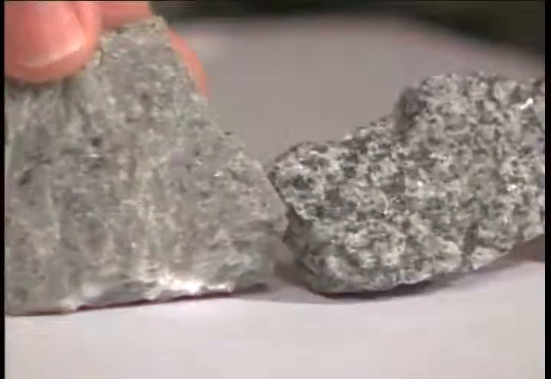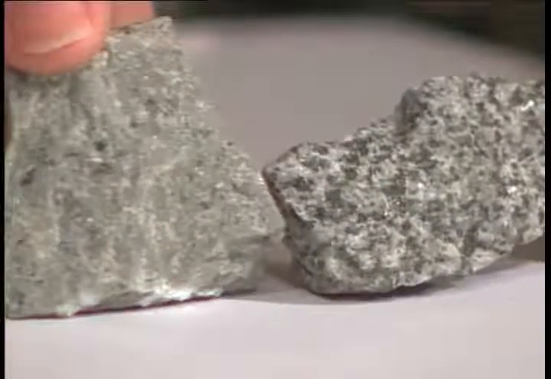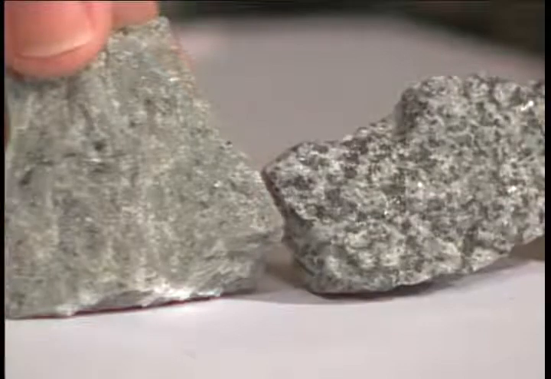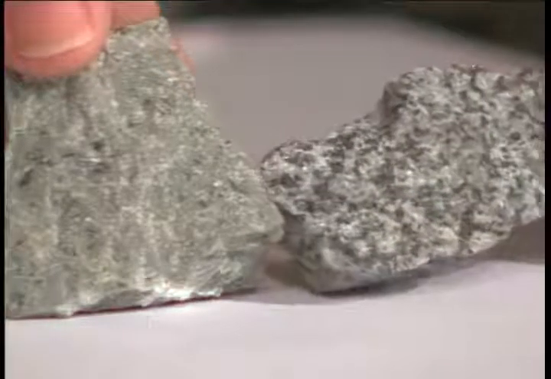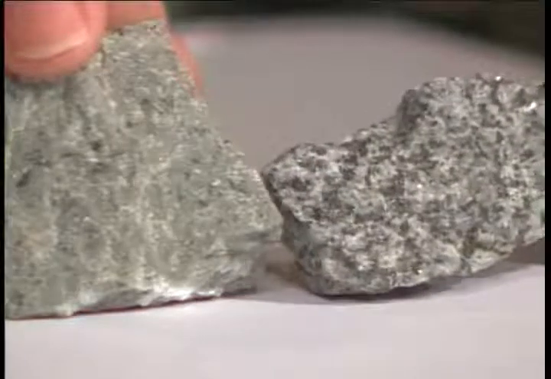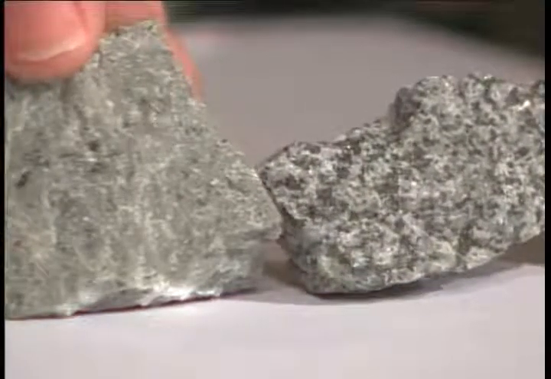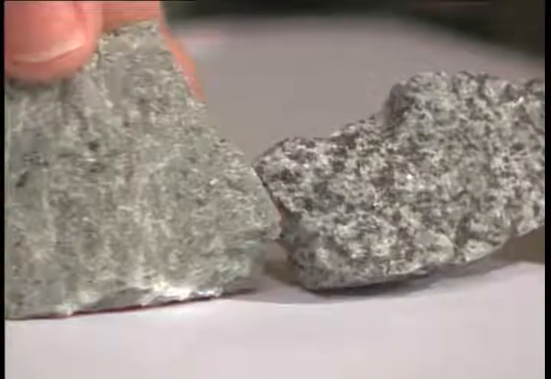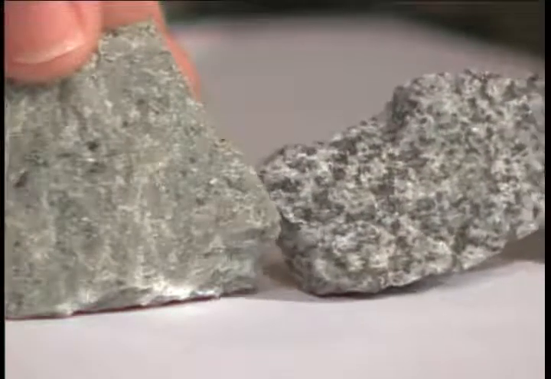Okay, so which one cooled on the inside of the earth? This one, right? You can see the crystals, our salt and pepper diorite, intrusive igneous rock. The texture would be phaneritic. It is a crystalline phaneritic texture.